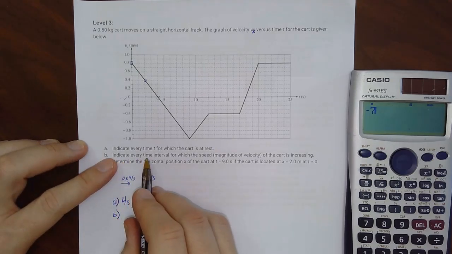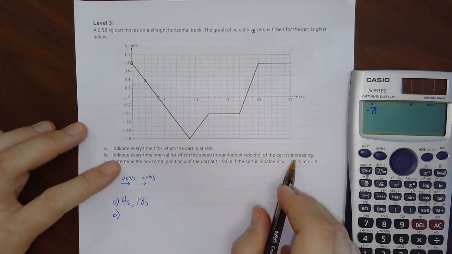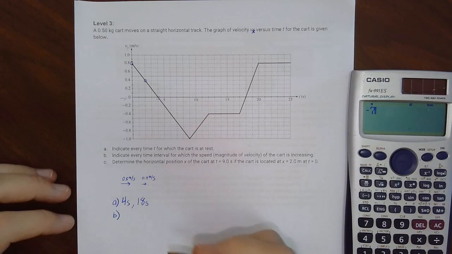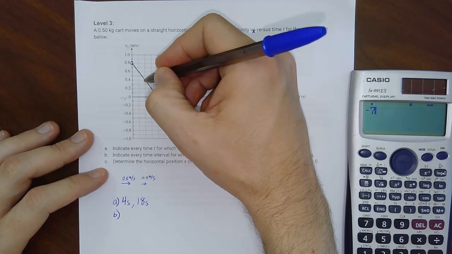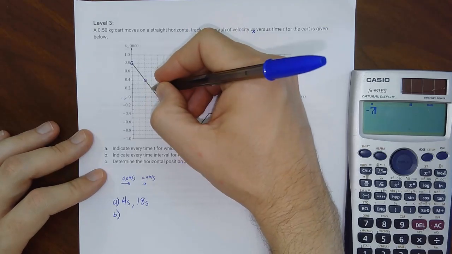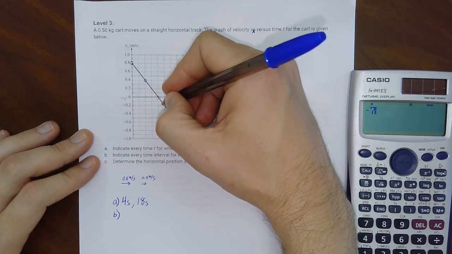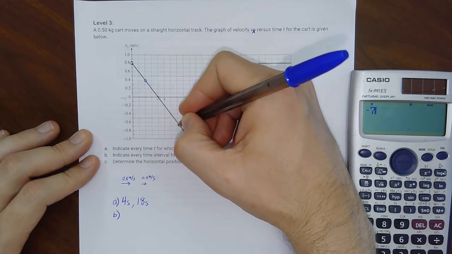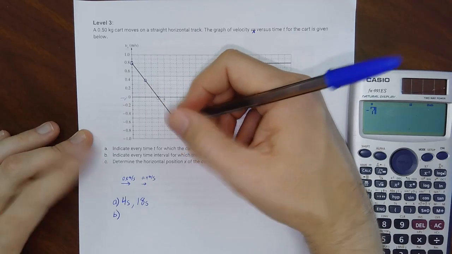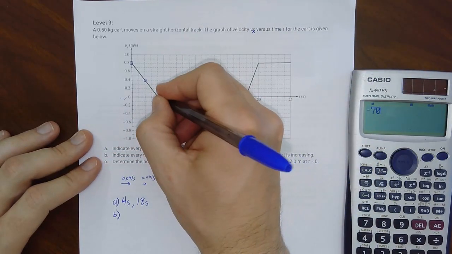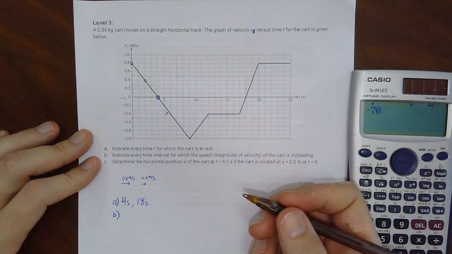Part B says indicate every time interval for which the speed of the cart is increasing. All right. So let's think about when would the speed be increasing? Well, we talked about right here that it was going from 0.8 down to 0.4, so that's definitely slowing down. All right, it slows down, it gets to 0, and then what happens? Now it goes to 0.2, and then 0.4, and then 0.6. Notice that its speed is getting higher and higher. Now, it's getting negative, but remember, negative just means the left direction. So it starts at rest, and now it's moving. So therefore, it's getting faster, right?